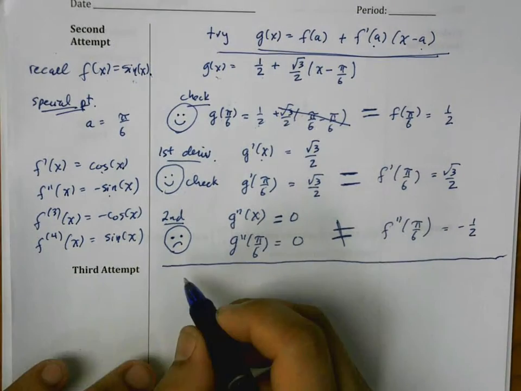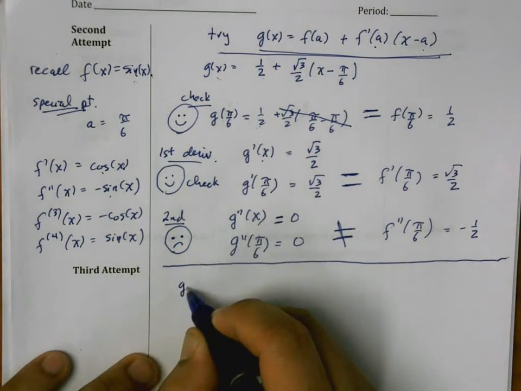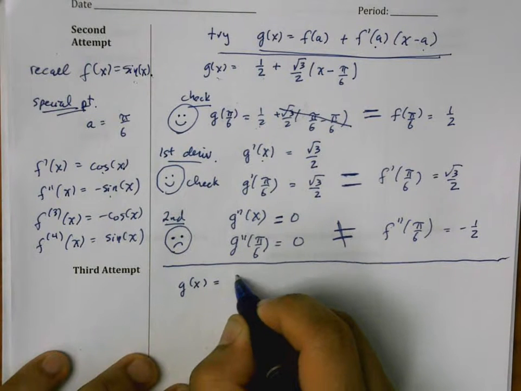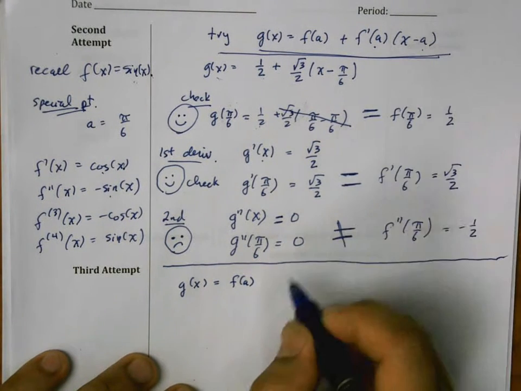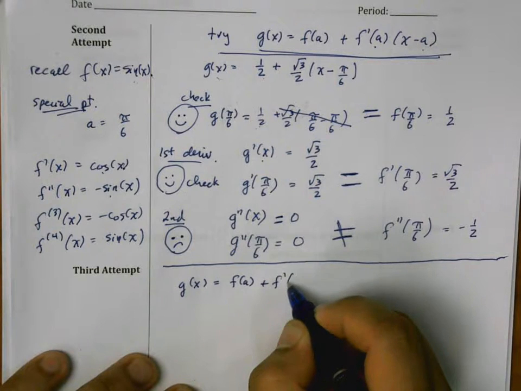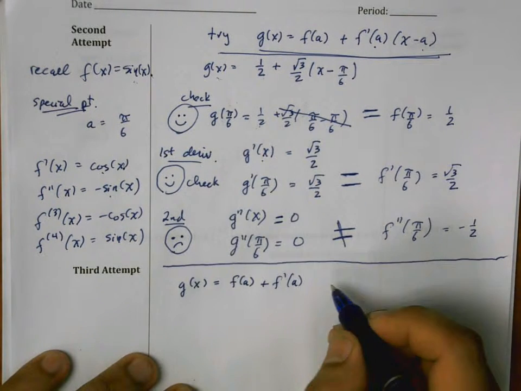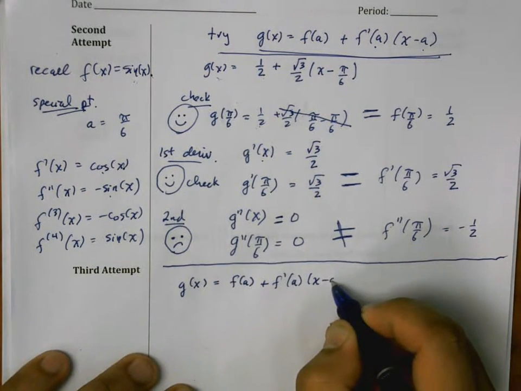So in our third attempt, we are going to say that g of x is equal to f of a. We're going to take exactly what we had last time, because it works so well for the original equation and the derivative.